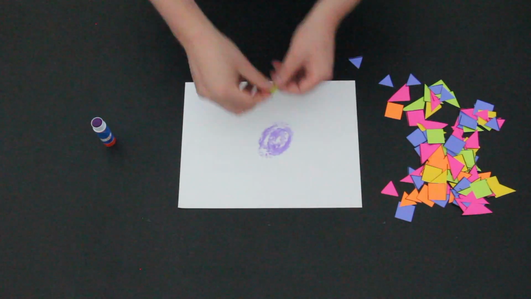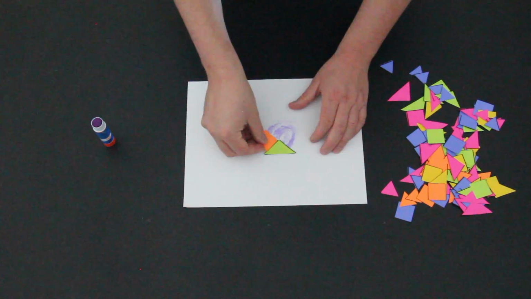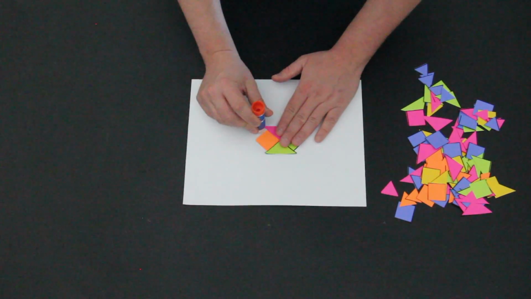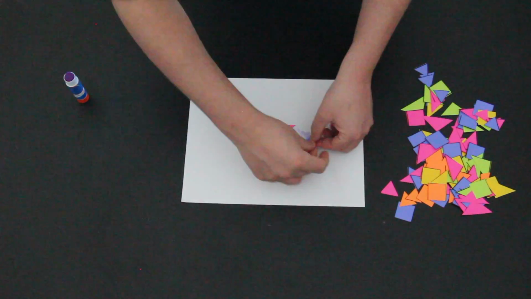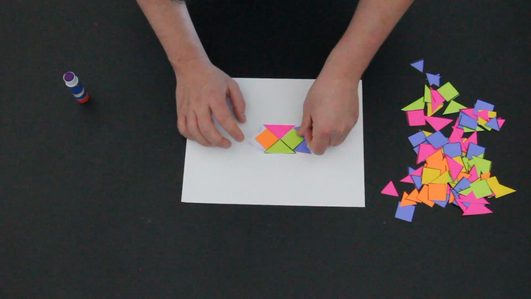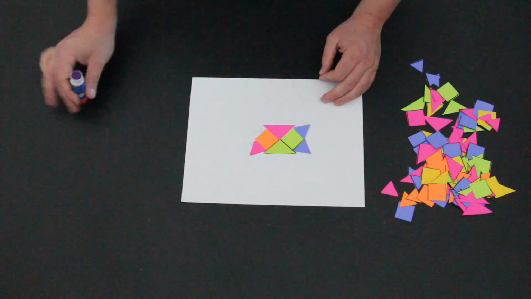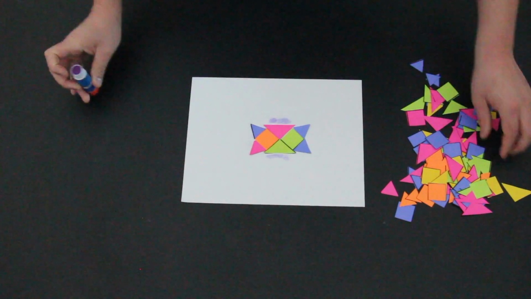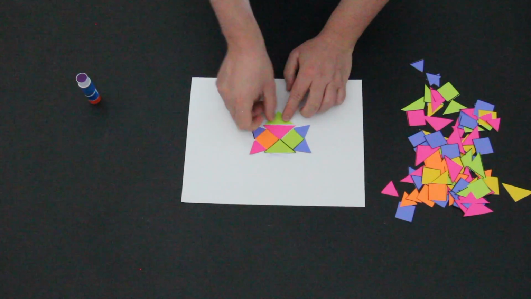First, you're going to create an example. Cut out several of the shapes. Starting in the center of your piece of paper, glue down a shape. Then add another shape, leaving no spaces in between. But this shape should be in the other color. Continue adding shapes in alternating colors until the whole paper is covered.